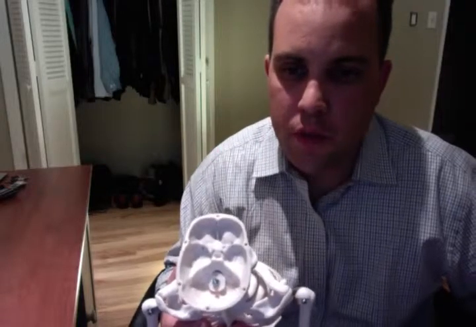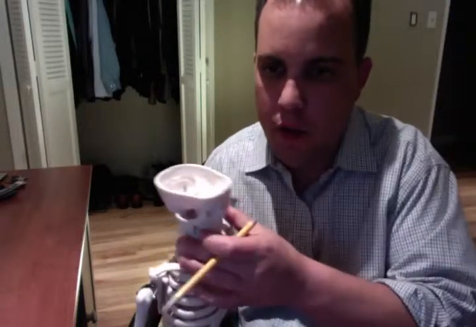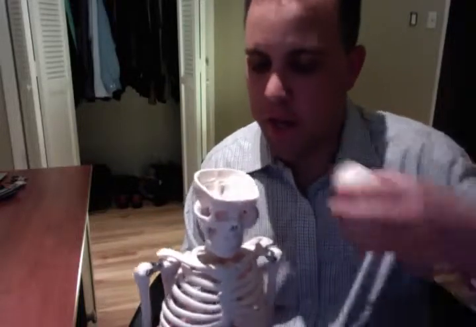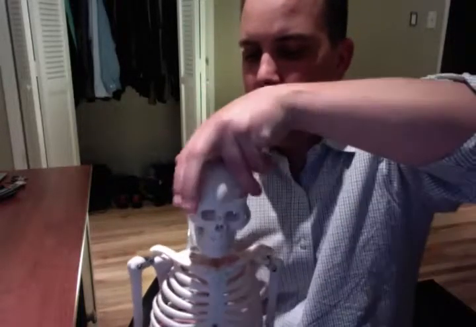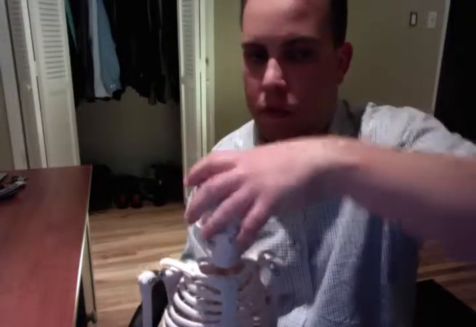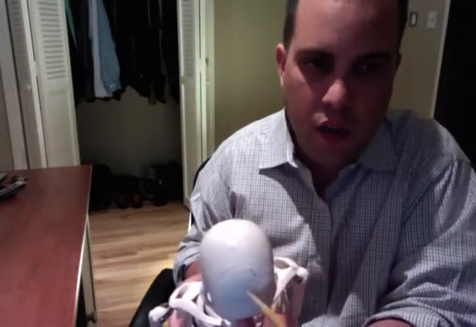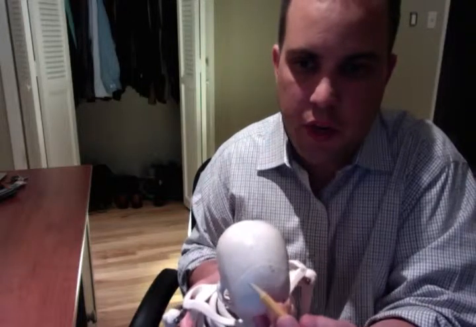Sutures, moving on to sutures here. If I were to put the top of the head back on. Putting the top of the head back on, looking at the sutures, we have the coronal suture. The coronal suture joins the frontal bone and the parietal bones. So this here being our coronal suture right here.